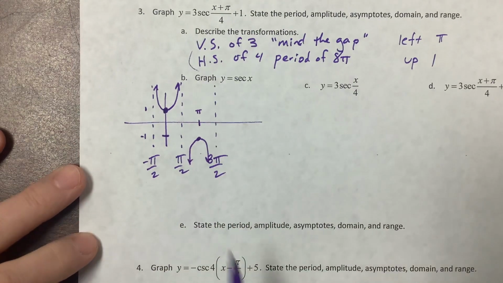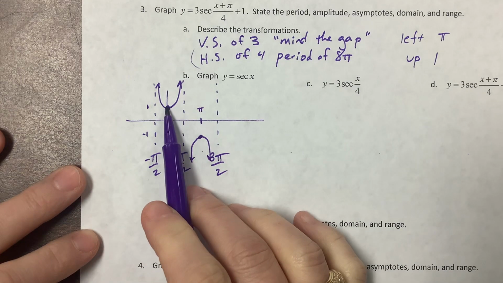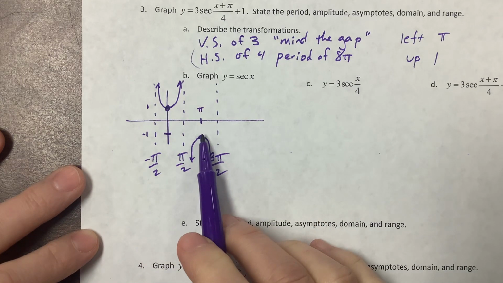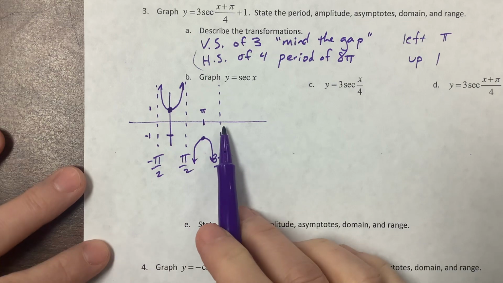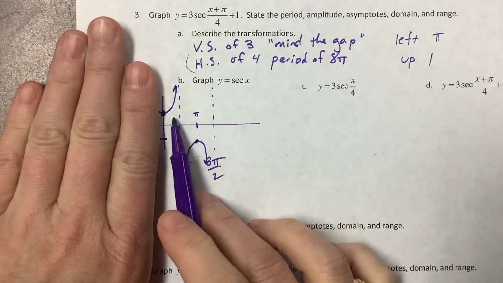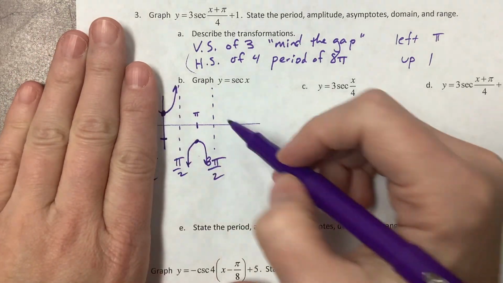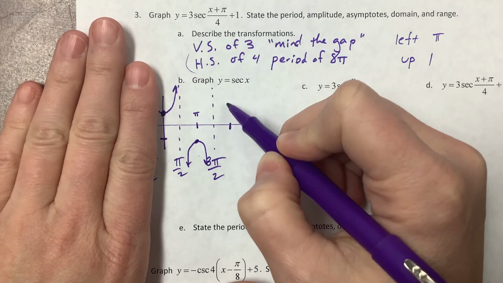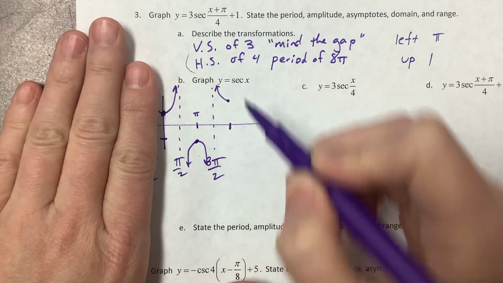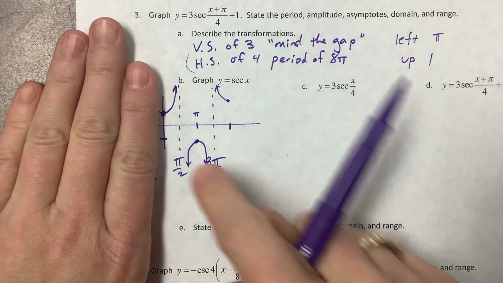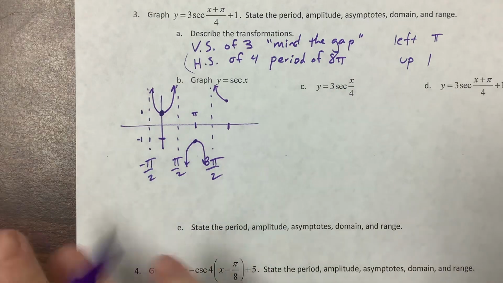Okay, so what I'll be looking for is somehow you indicate, you got to tell me what this point is, you got to tell me what this point is, and you have to tell me the asymptotes. Or if you wanted to, you could start here, start at the axis, and then you'd have to tell me what this point is here that's opening up. So I want to see a complete period.